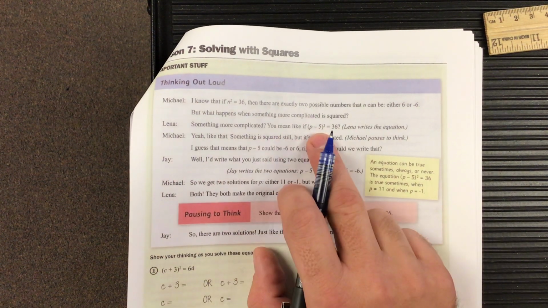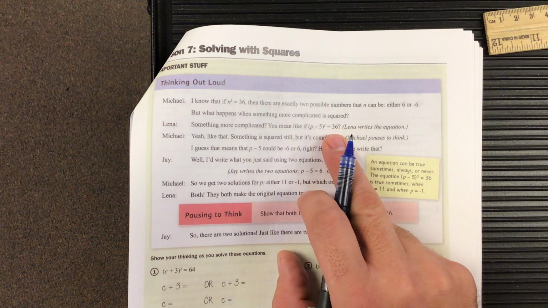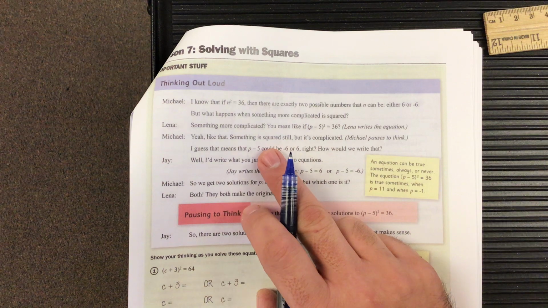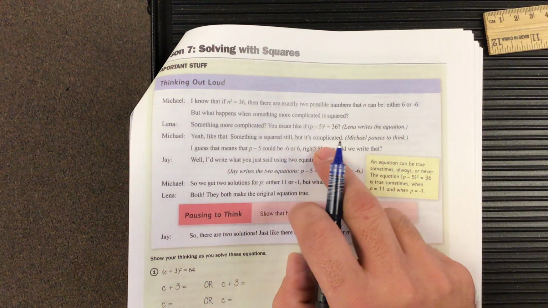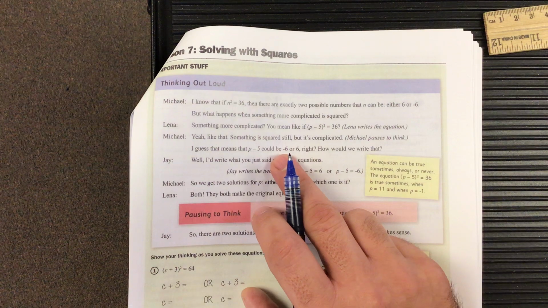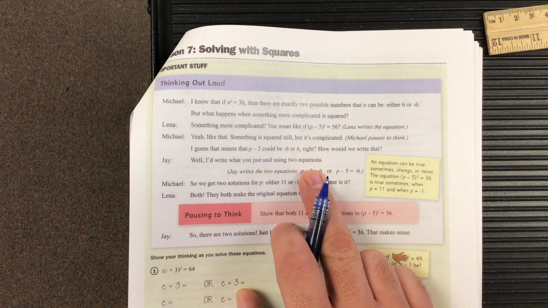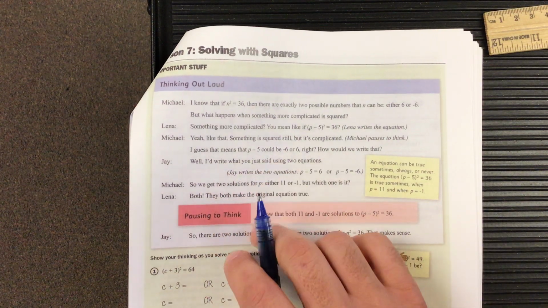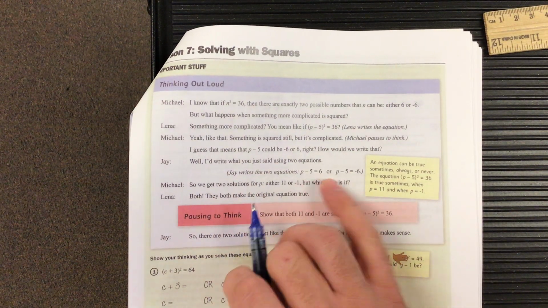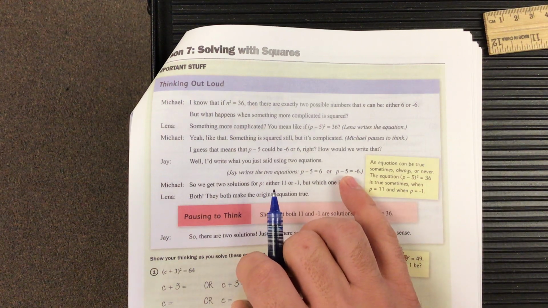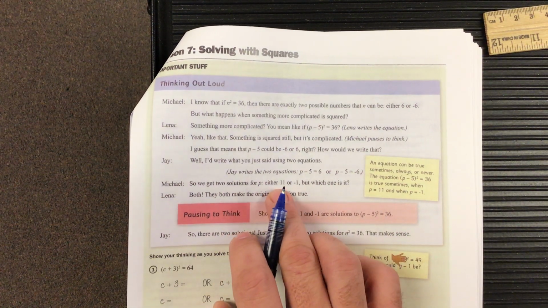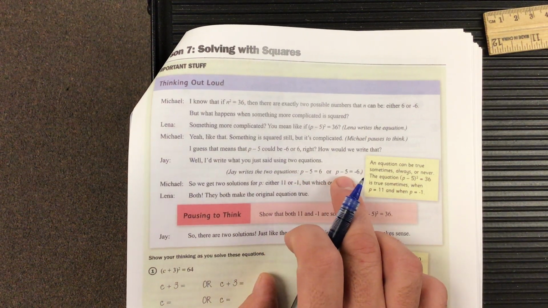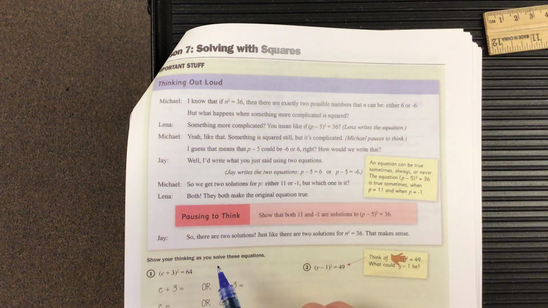But what happens if it's more complicated? Something more complicated, you mean like p minus 5 squared is 36. Lena writes the expression out. Yeah, something like that. Something is still squared, but it's complicated. I guess that means p minus 5 could be negative 6 or 6. But how would we write that? Well, I guess you'd have to write two equations. Jay says p minus 5 equals 6, and p minus 5 equals negative 6. So we get two solutions: 11, because 11 minus 5 is 6, and negative 1, because negative 1 minus 5 is negative 6.